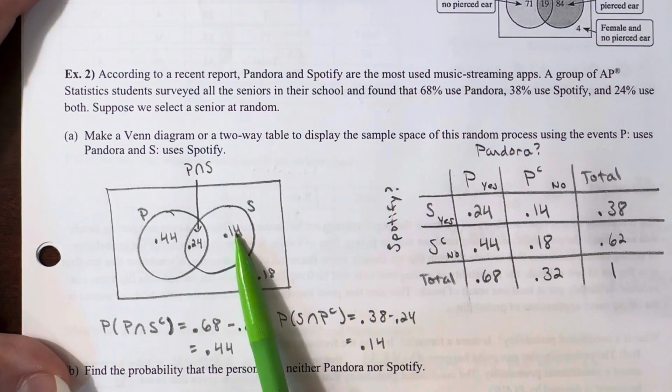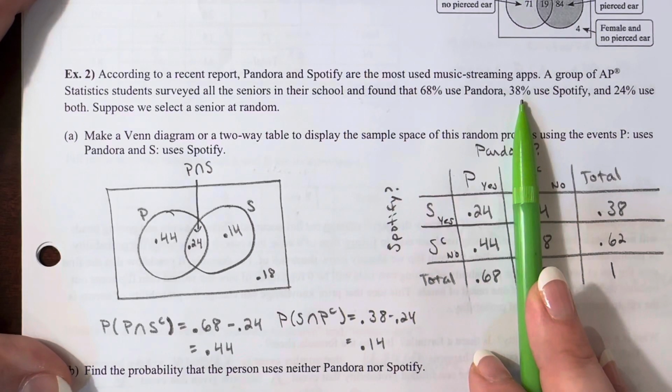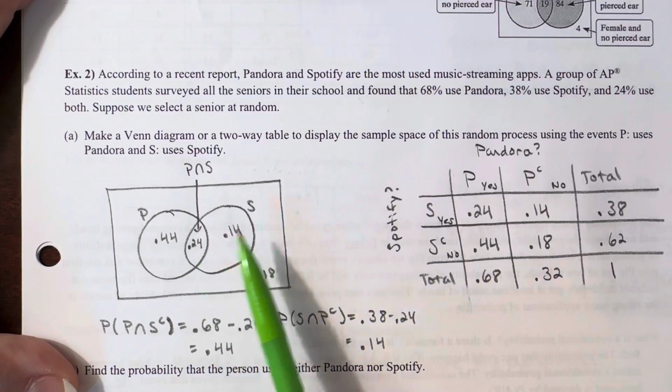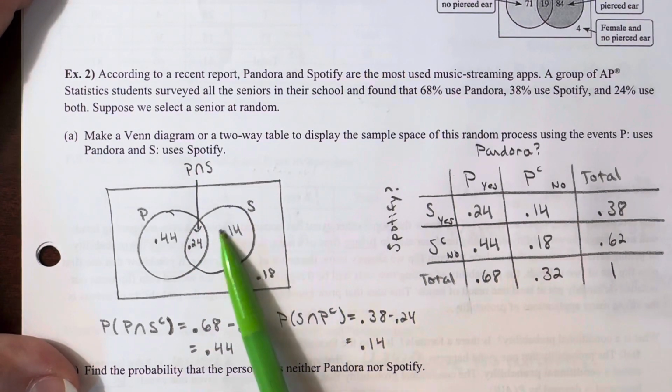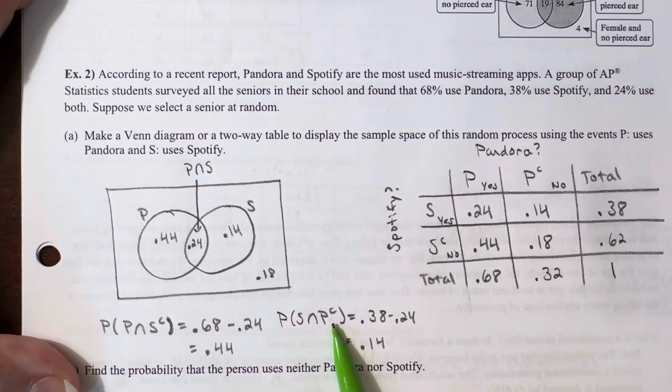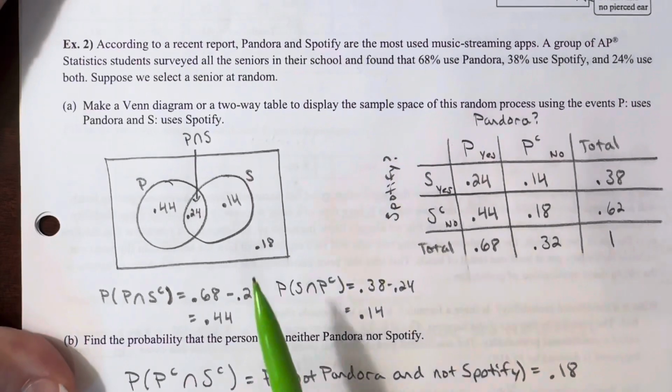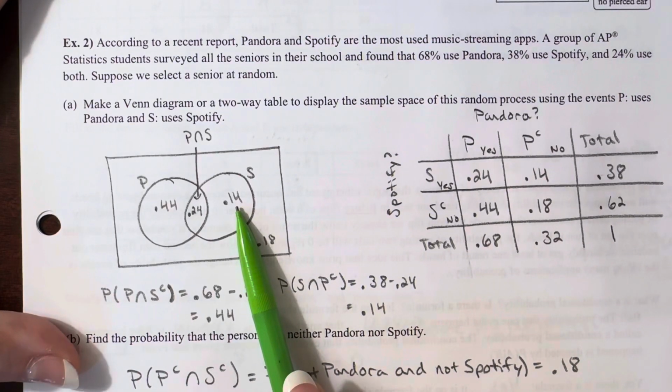Likewise, these two need to add up to the 38% that use Spotify. So these should add up to 0.38. This section uses Pandora and Spotify. This section uses Spotify only, which means Spotify, not Pandora. So 0.38 minus the 0.24 is how I get this 0.14.